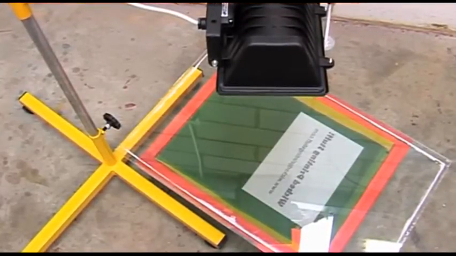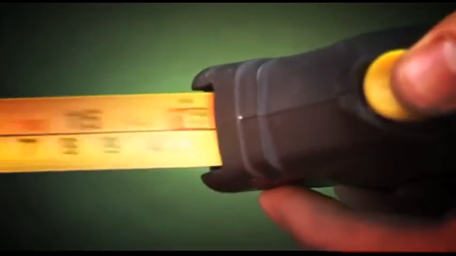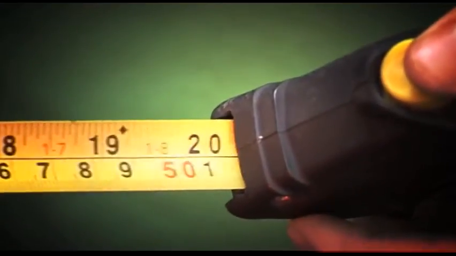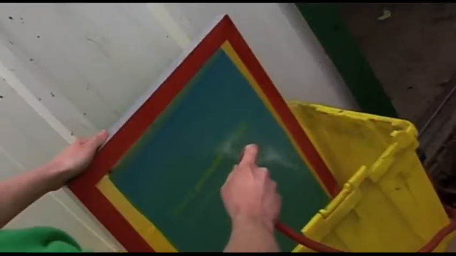Please note that the glass needs to be larger than your screen. Measure a distance of 20 inches between the glass and the lamp. The height of the unit can be adjusted, so if you're exposing different size screens, you can decrease or increase the distance between the light and the glass. Expose for 15 minutes.